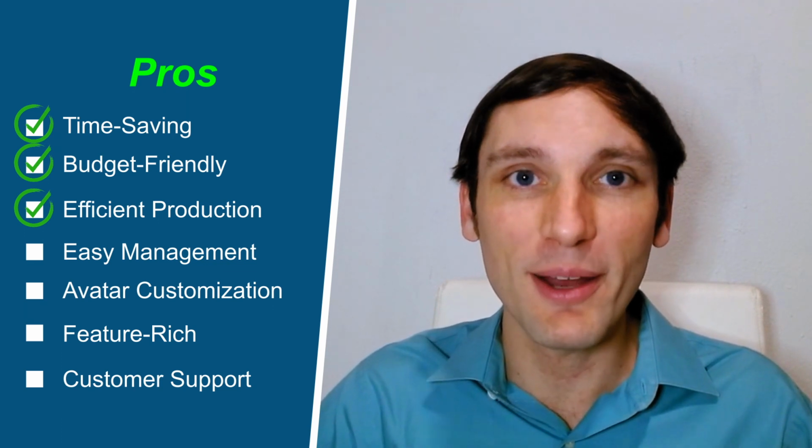Efficient production. Accelerates video production and editing processes, enabling increased content output with minimal effort. Easy management. Simplifies project and team management through a unified dashboard. Avatar customization. Allows creation of custom AI avatars and voices, enhancing brand representation.